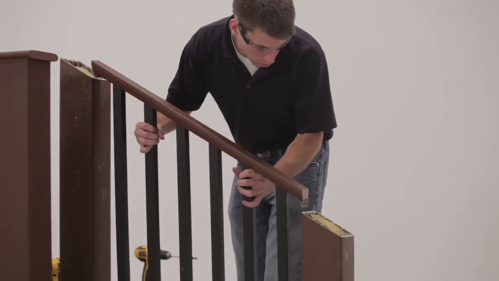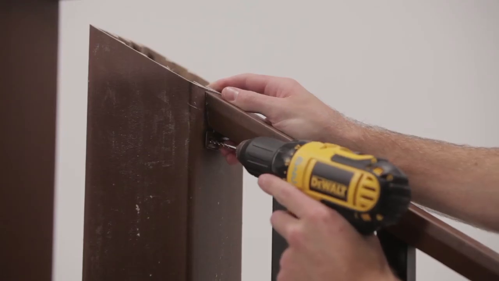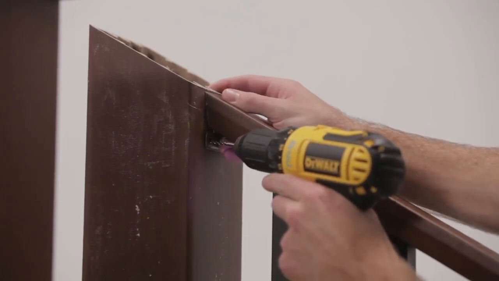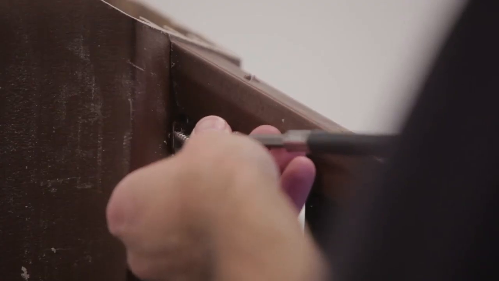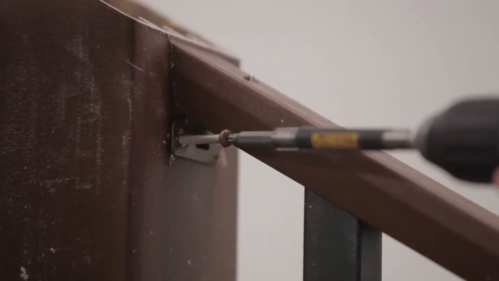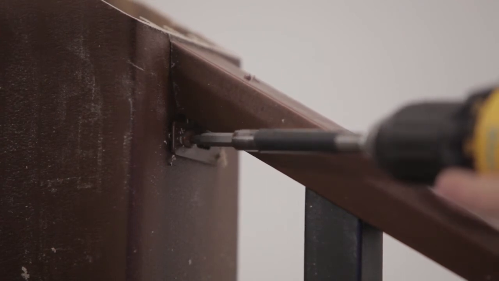Next, center rail section onto the post and pre-drill 9/64" pilot holes into post through the holes in the brackets. Fasten the assembly to the post with number 10 by 2 inch screws. Screws are designed to go in at a slight angle.